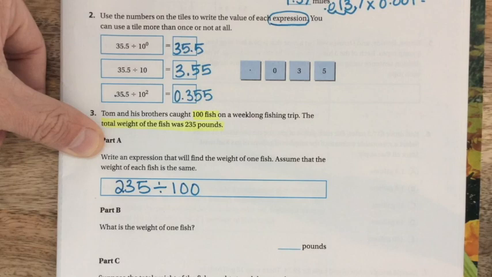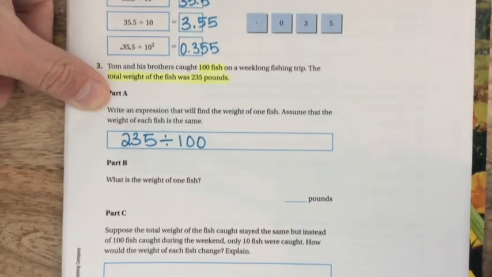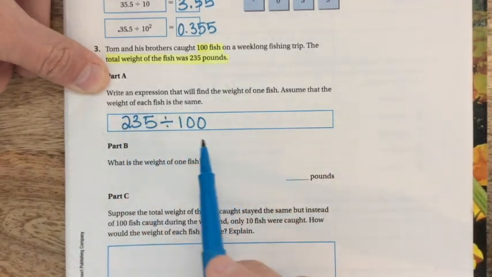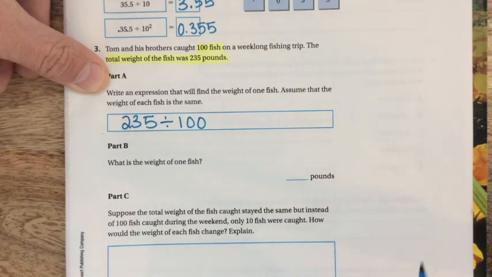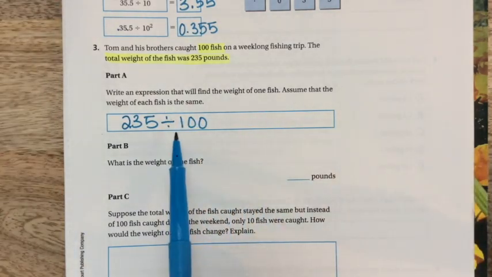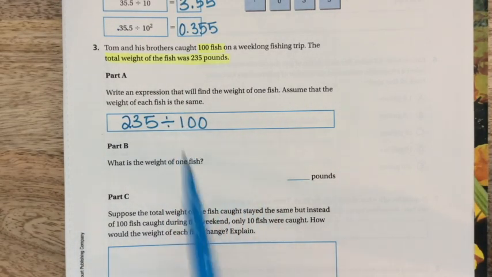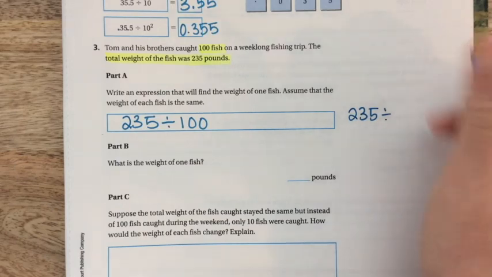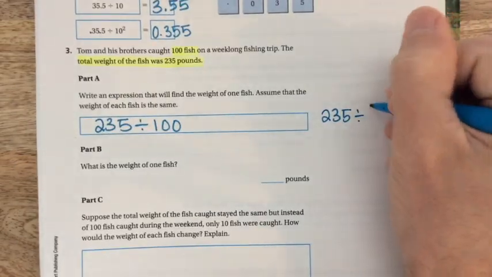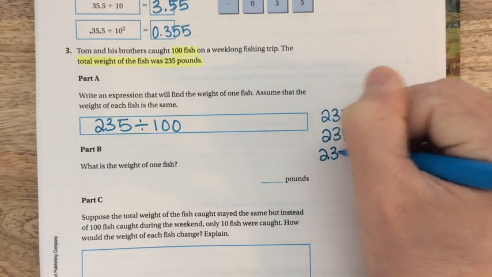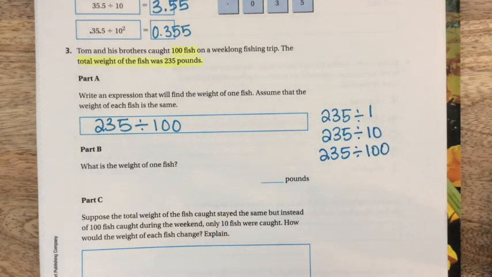Now they actually want us to solve it. So what is the weight of one fish? Well, the weight of one fish is from this expression. So let's look and see how to set this up. Now what I would do is, since we have our powers of 10, 100, I would just use those division patterns that we talked about. So in one of our lessons, we had this pattern that we would fill out.